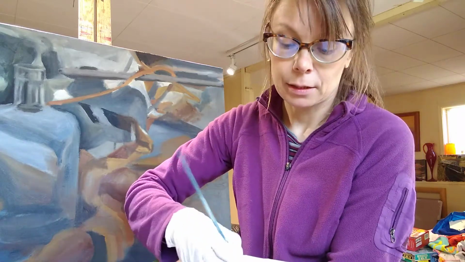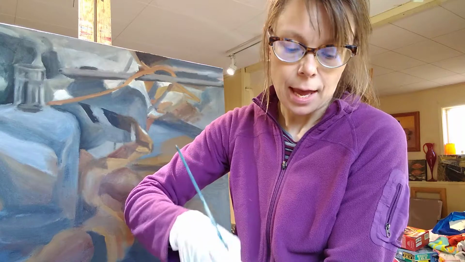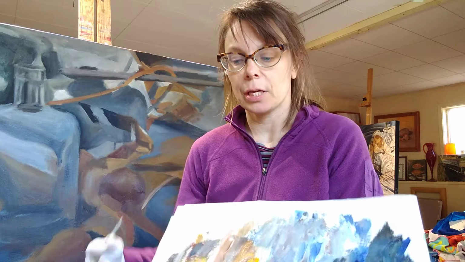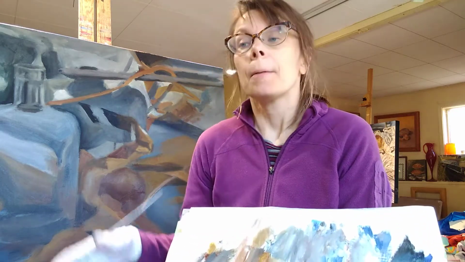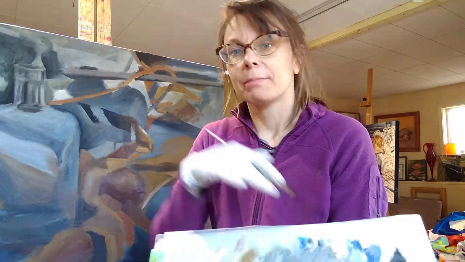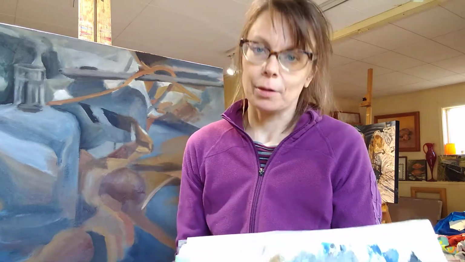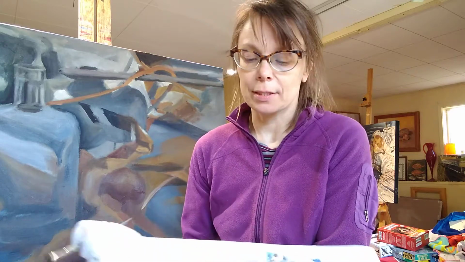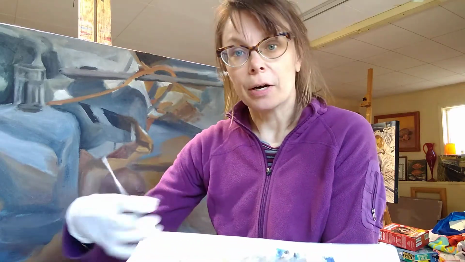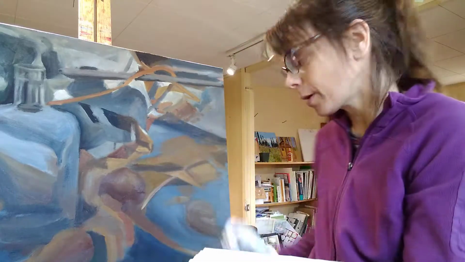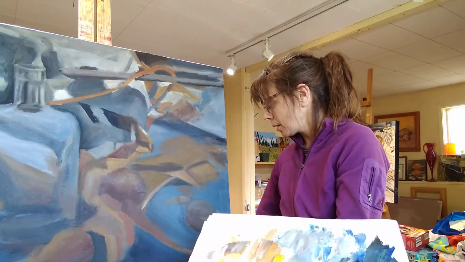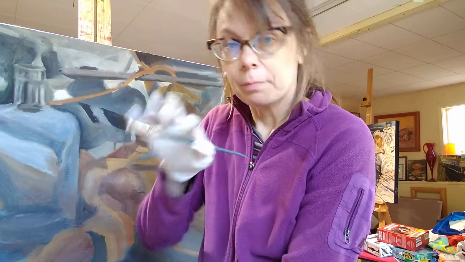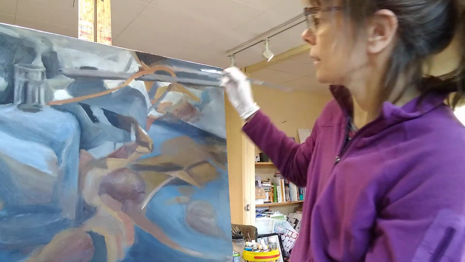Now, my paint stays on my palette overnight, and quite honestly, I forget to put it in the freezer. If you're working in oils and you need to keep your paint for the next day, put some wax paper on it, put it in the freezer, and it will actually work for you the next time you need to paint. I forget, so mine stays out. So it's starting to get a little bit dry. So that's why you might want to consider a little bit of linseed oil just to make things move a little bit more, blend a little bit more.